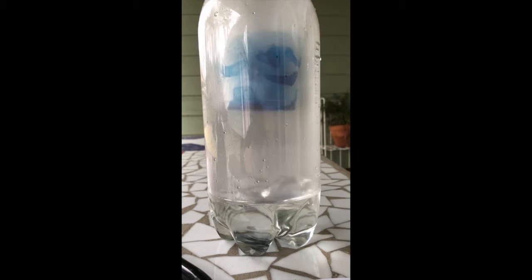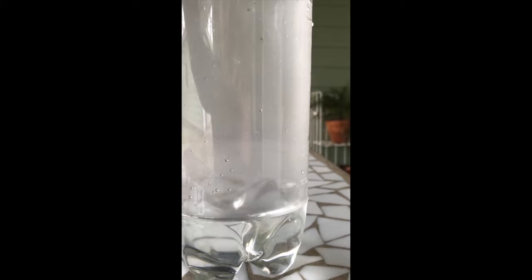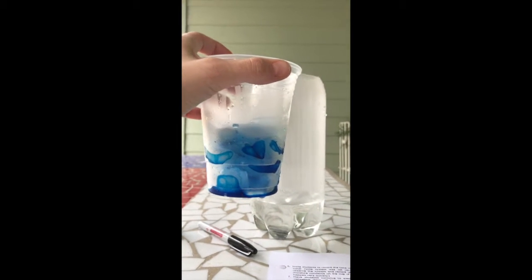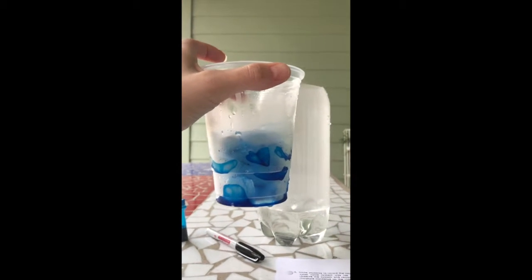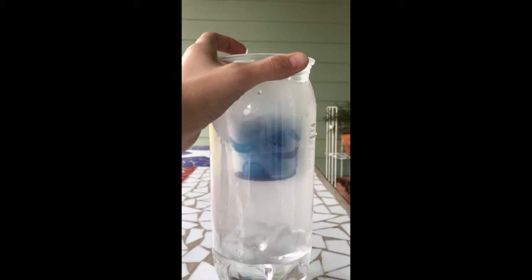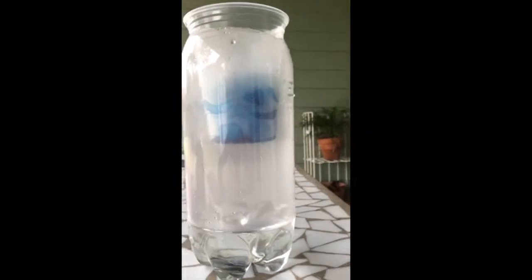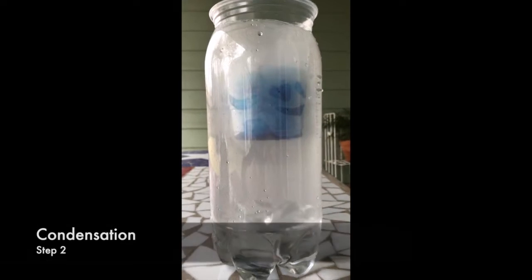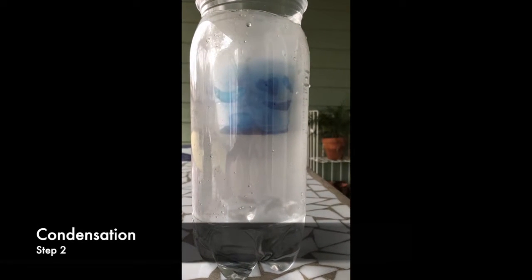Okay, the next question I have is, as we can see, we have the warm water here, but if you notice, there is something forming on the outside. There's water on the outside of this cup. Now, I have water on the inside of this cup, and I have water on the inside of that one, but now I have water on the outside. So, this is known as condensation, but I want you to take a moment and reflect. Where did that water come from?